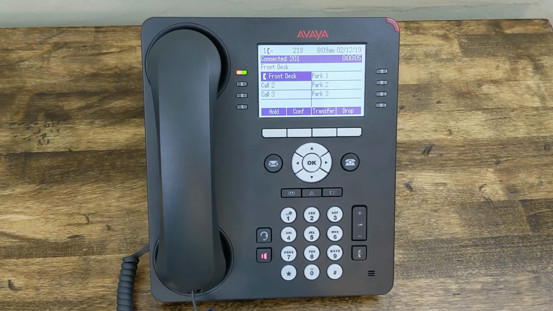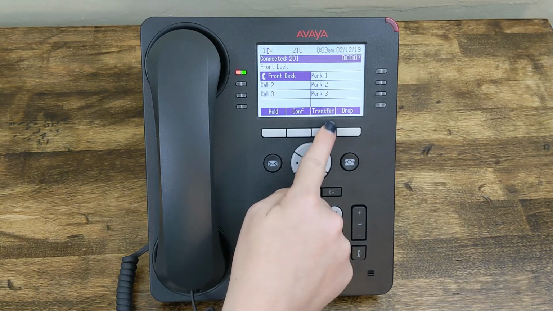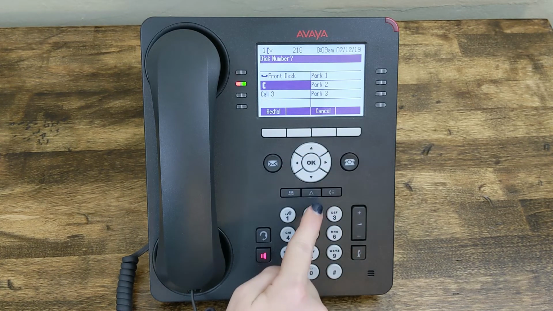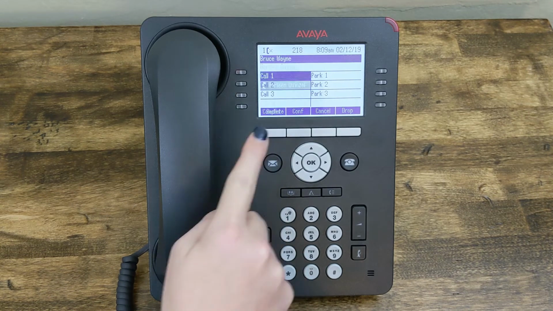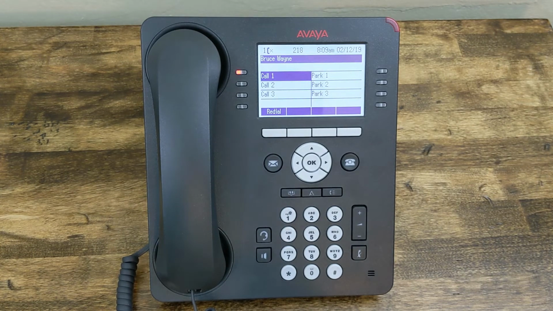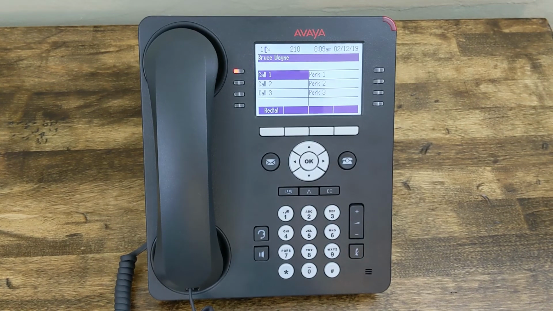If you'd like to complete an unattended transfer, begin by pressing the Transfer soft key and then dialing the extension number you'd like to transfer the call to. Press the Complete button while the phone is still ringing, and the caller and the end user will be directly connected.